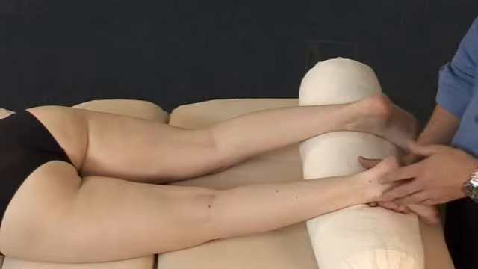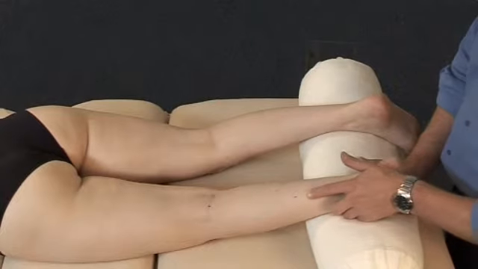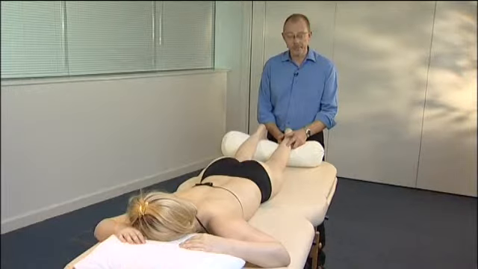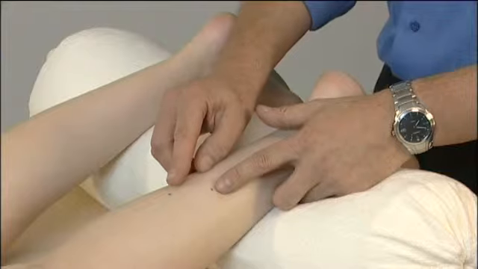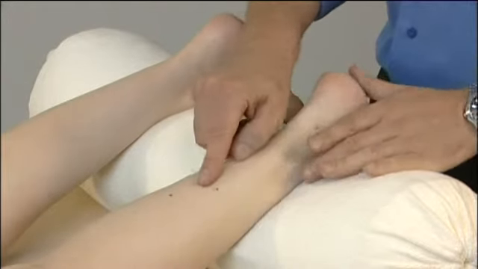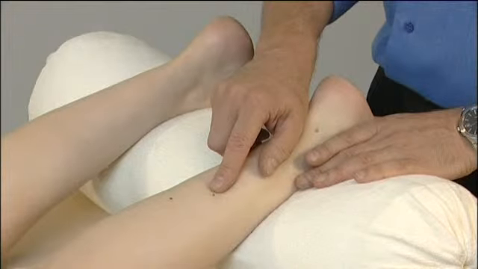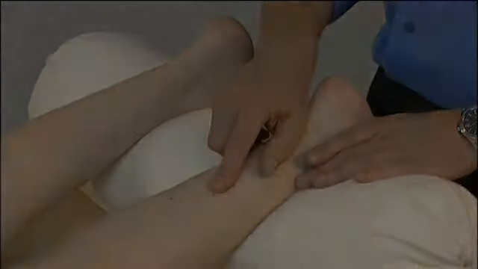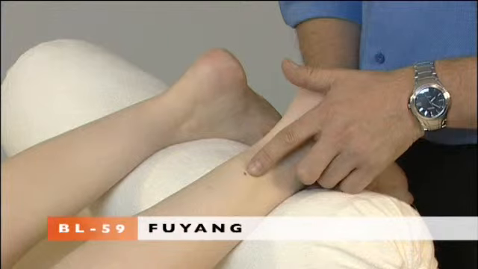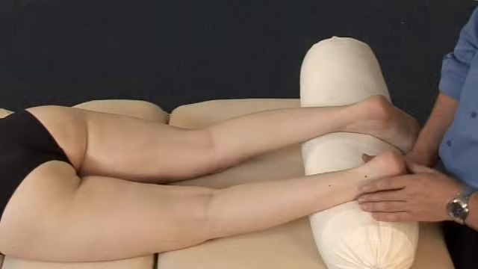Bladder 58 is 7 cm directly superior to bladder 60. It's often described as being 1 cm inferior and lateral to bladder 57, but that's not always the case. Bladder 59 is located 3 cm directly superior to bladder 60.